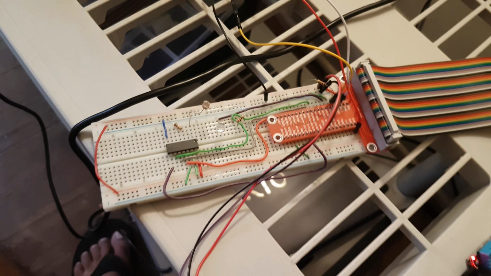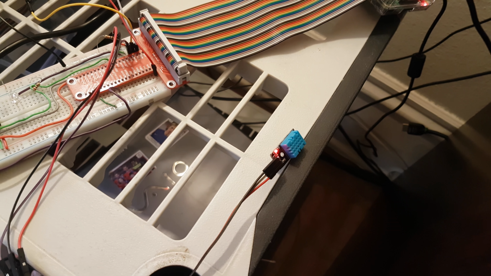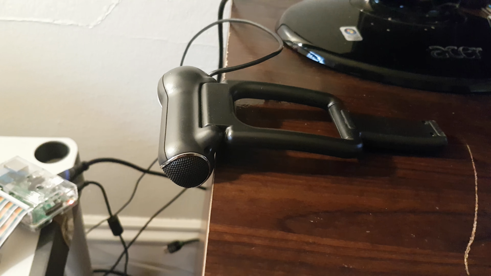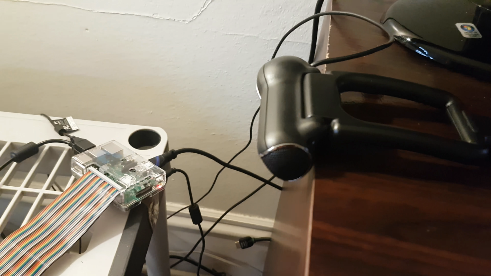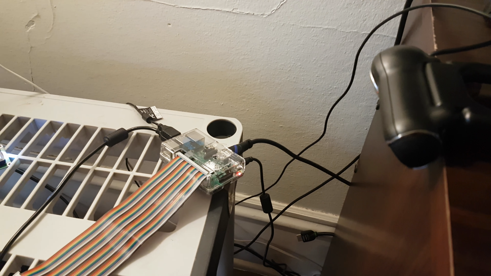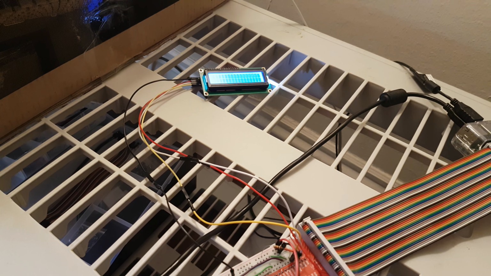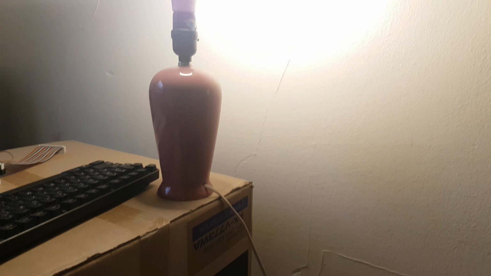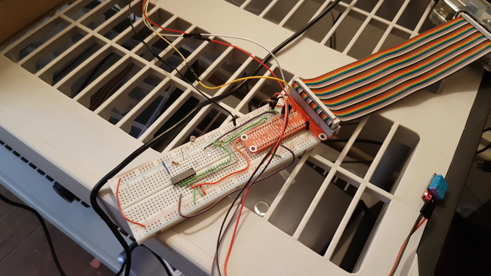bright enough. Here is my DHT11 temperature and humidity sensor, and the webcam is now pointing at the Raspberry Pi and is connected to the Raspberry Pi through USB. The LCD display is not used, so you can ignore that one. And I also have a table lamp here to simulate good light conditions.